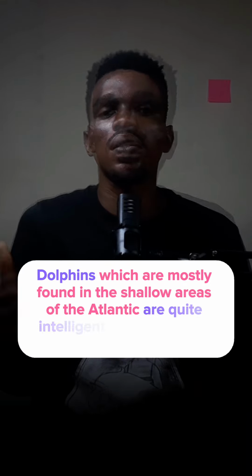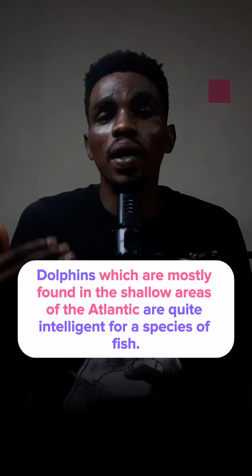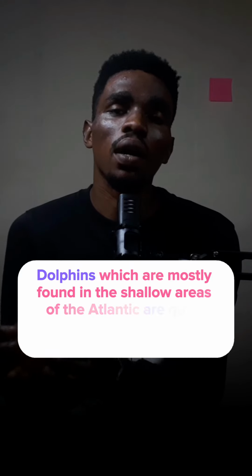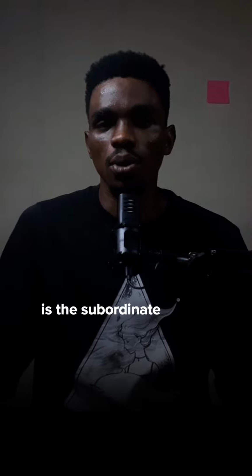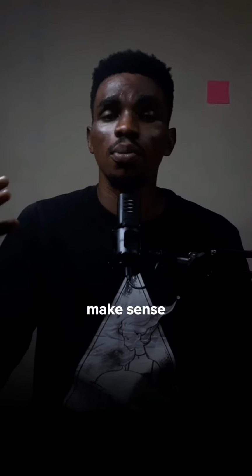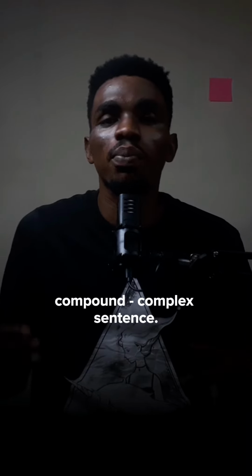We have: dolphins, which are mostly found in the shallow areas of the Atlantic, are quite intelligent for a species of fish. Now the expression "which are mostly found in the shallow areas of the Atlantic" is the subordinate clause, meaning you can extract it from the sentence and the sentence would still make sense, but that expression itself cannot stand alone.